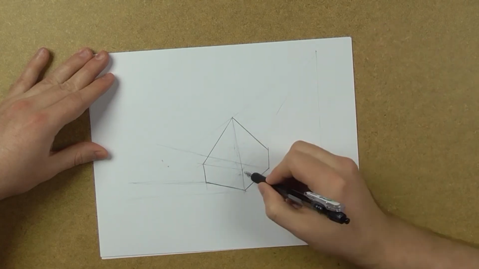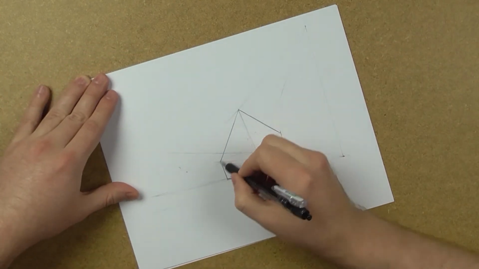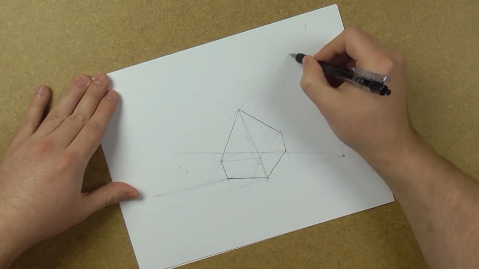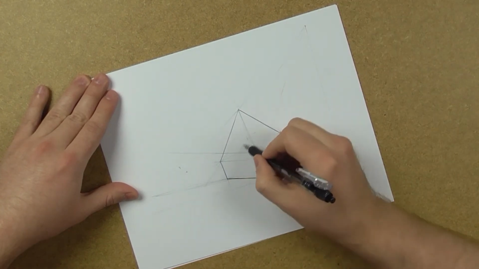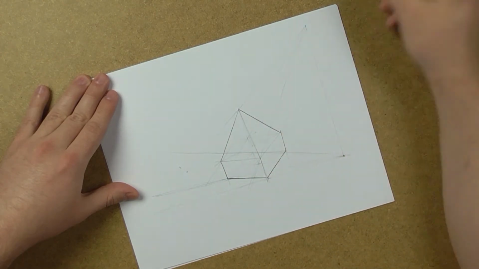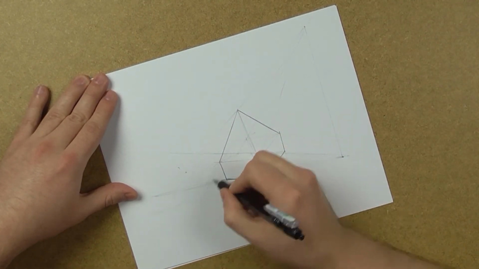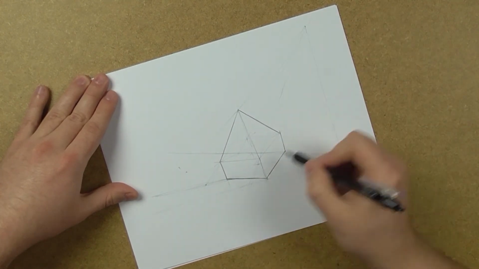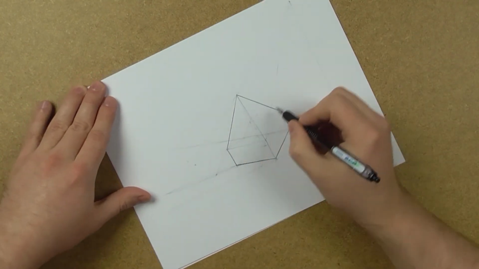Really got to get the angle right before I even start. One, two, three. Cool, I've got a box shadow.